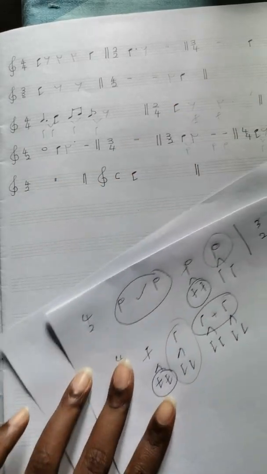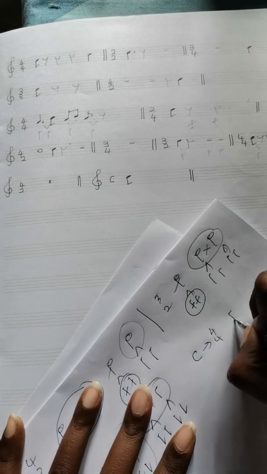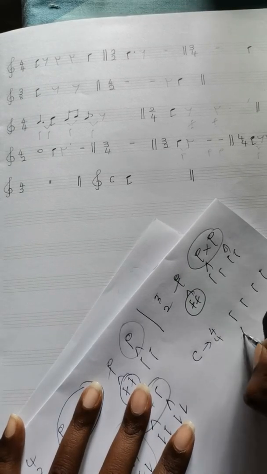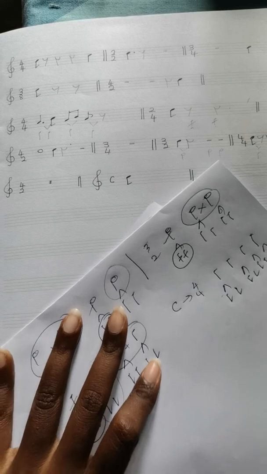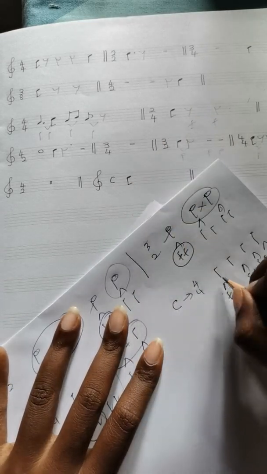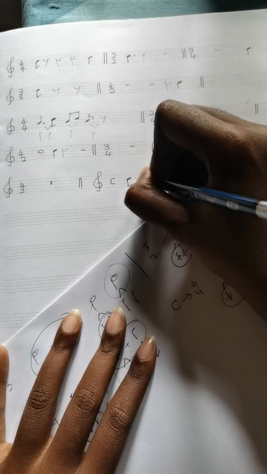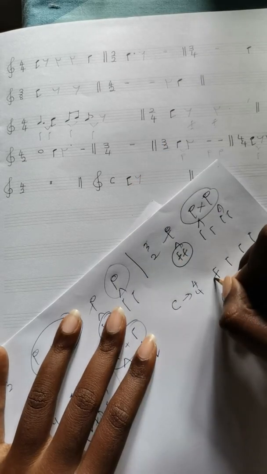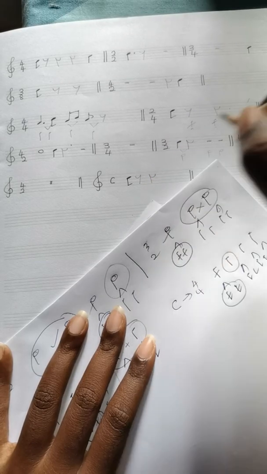Next, C means common time. Common time means 4-4, right? So it has 4 crochet beats in a bar. Each has 2 quavers in it. Out of that, the first quaver they have given from the first crochet beat. To pair up, I am writing my next quaver rest, so this beat is cut. This one I have to write alone as 1 crochet rest.